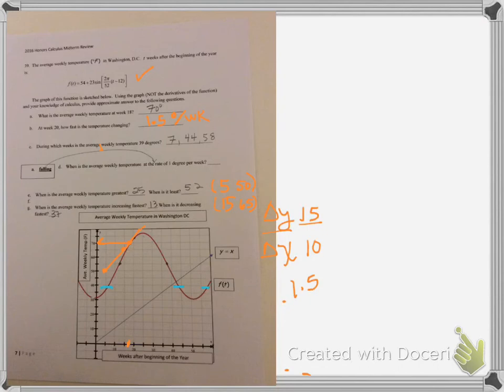So now look down and see what x's cross your function. So that's one that looks about 7. Here's another one down there. What was that one? That's 44. That makes sense. And then this last one I said was about 58. So that gives you the answer for C.